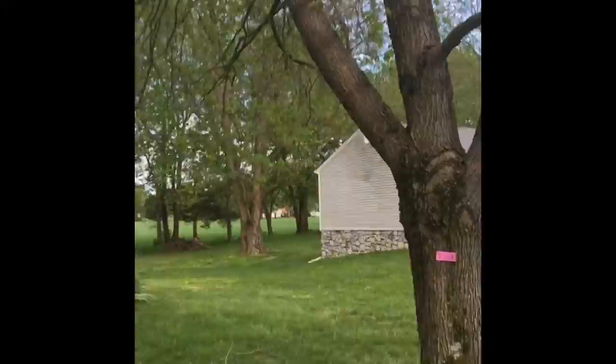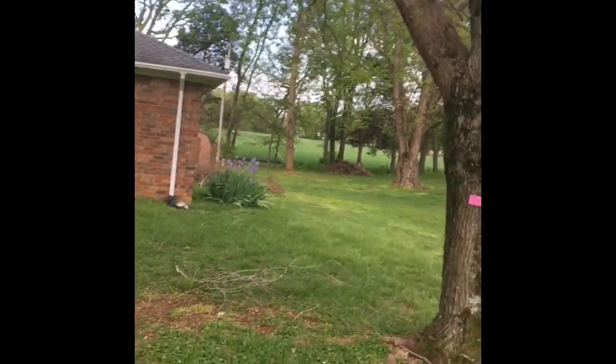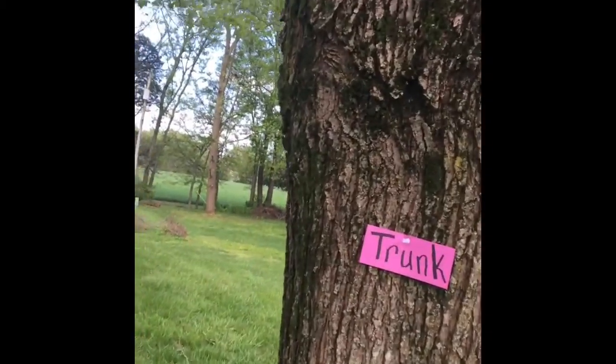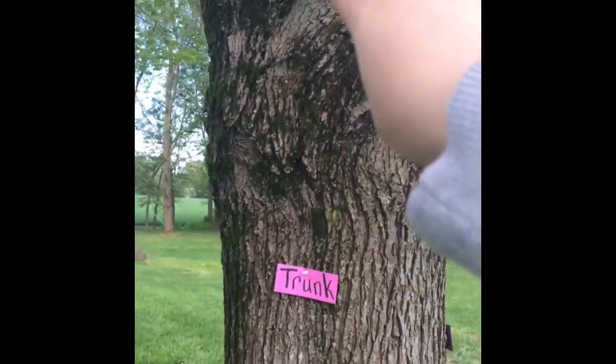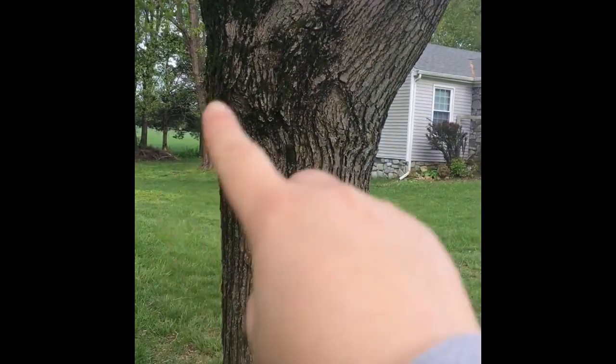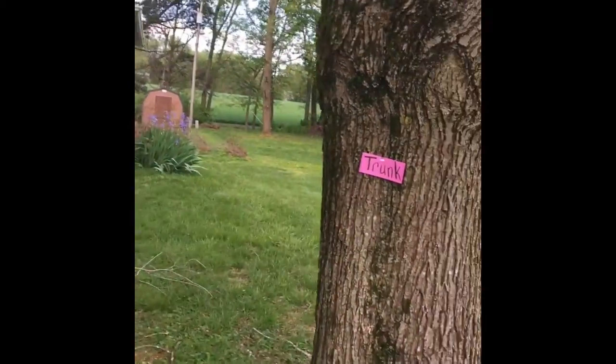And this is my maple tree. It's one of my bigger trees in my yard. See, we go up, up, up, up. And that's how big this tree is. So we're going to walk over here, and here's one of our other vocabulary words, and it's trunk. And see, this is our trunk, the trunk of our tree. It's not quite as big as the one in the story, but it's still there.